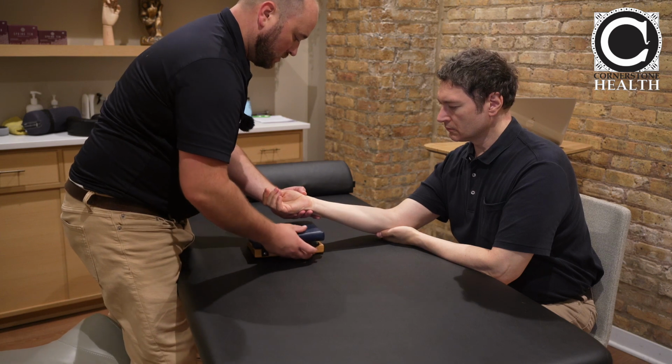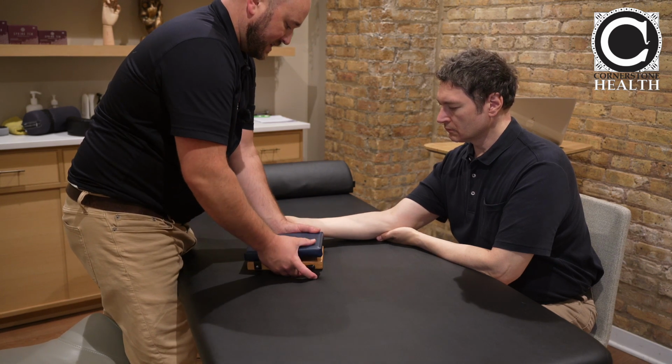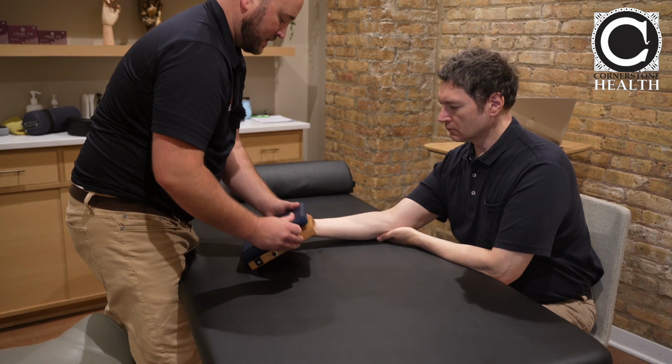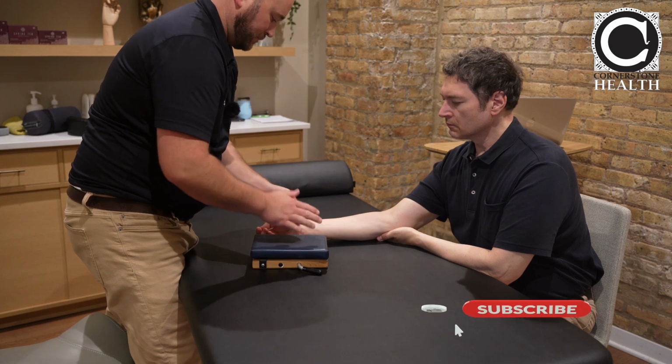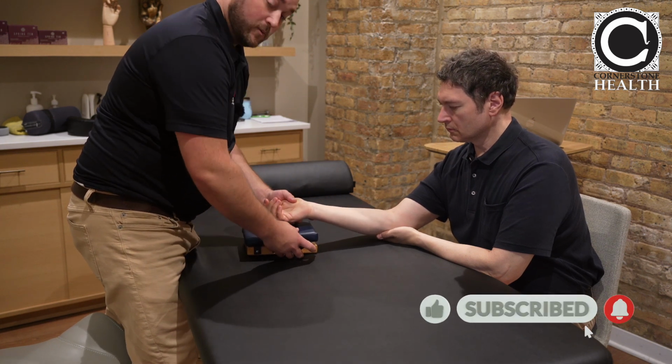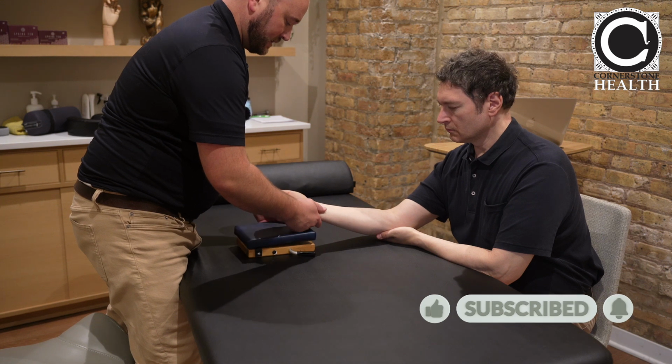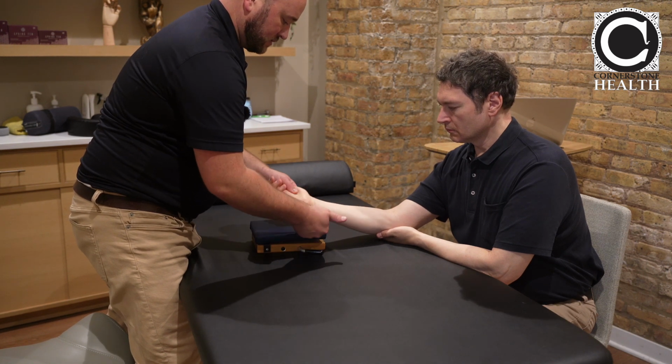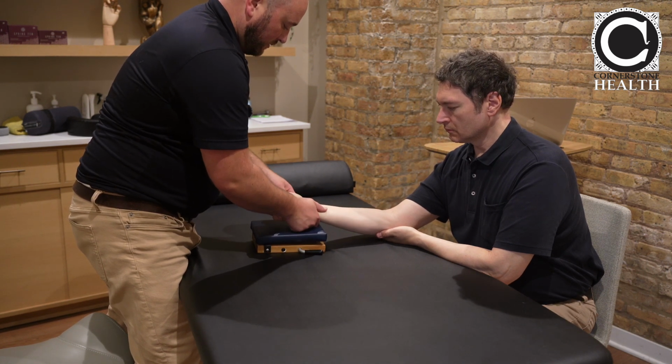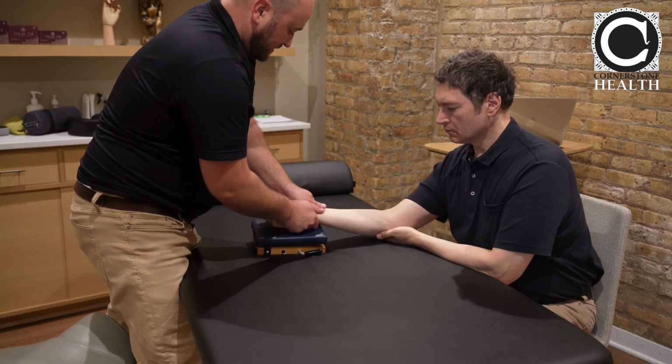Okay. We're gonna use this board. When I press down, it's gonna give way and make that little sound as we get some percussion. And we're gonna position the wrist so that percussion goes directly into the joint the way we'd like to mobilize it. Holding on to the ulna and the radius.